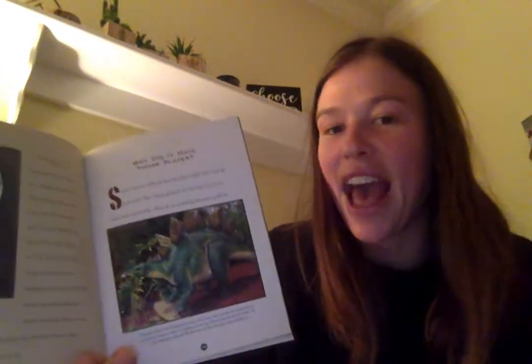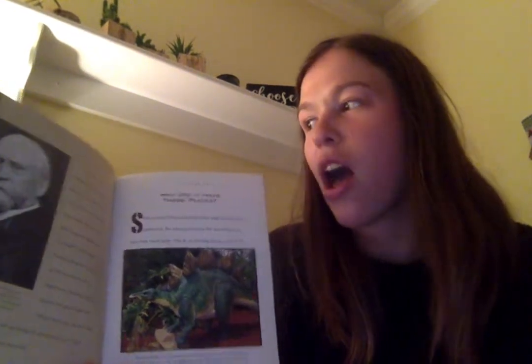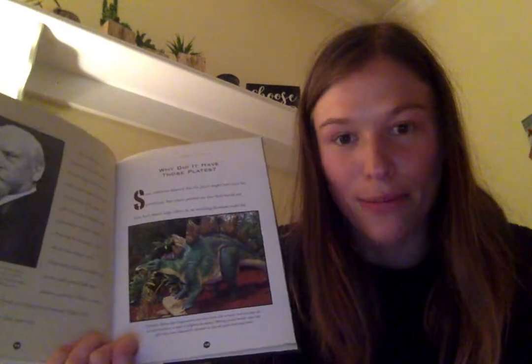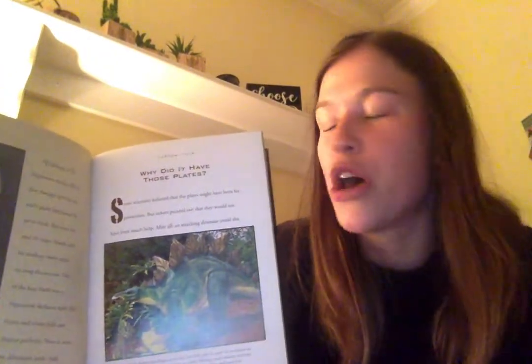So I'm turning to page 15 because that's where they told me I would see the heading. Remember, the heading tells us what this small section of what we read about is going to be about. So it says, why did it have those plates? Some scientists believed that the plates might have been for protection, but others pointed out that they would not have been much help at all. After all, an attacking dinosaur could then just bite the Stegosaurus in the side.